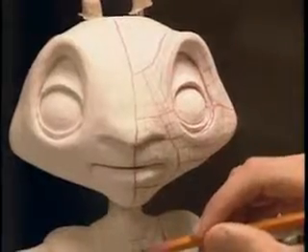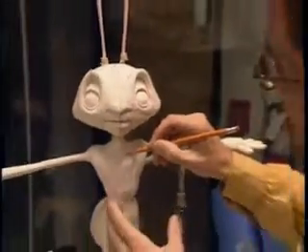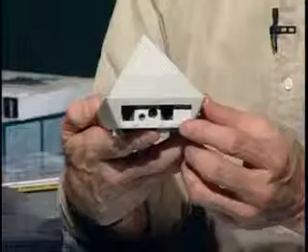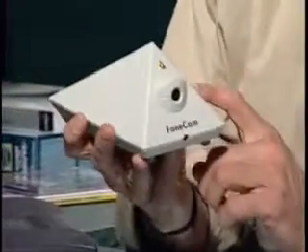Plus a look behind the scenes at TDI, the computer animation shop that made the movie Ants. And my pick of the week, a webcam that doesn't require the web. It's all coming up next on the Computer Chronicles.